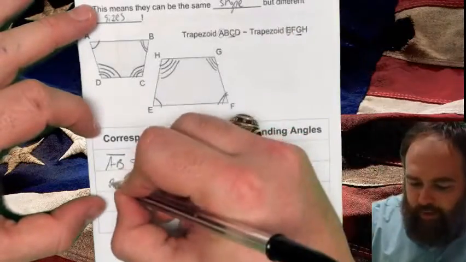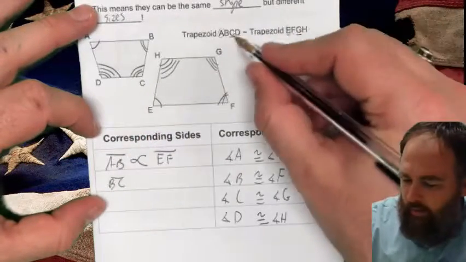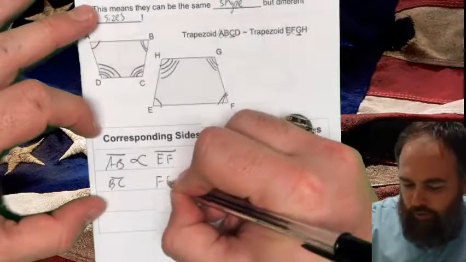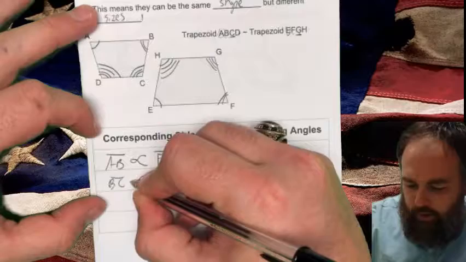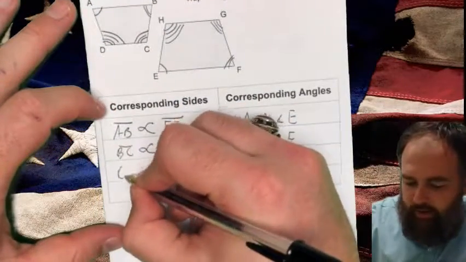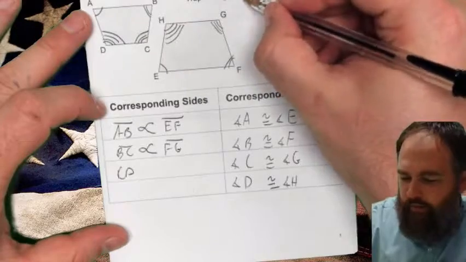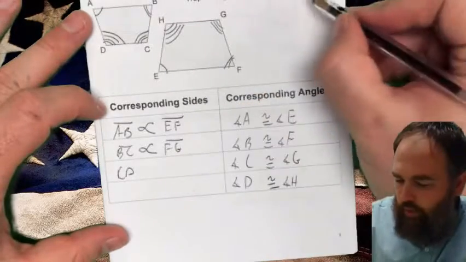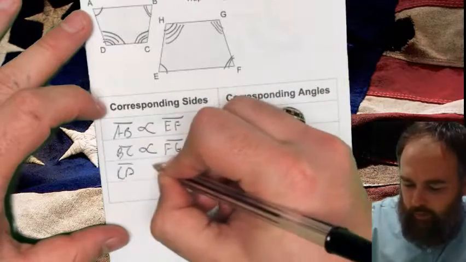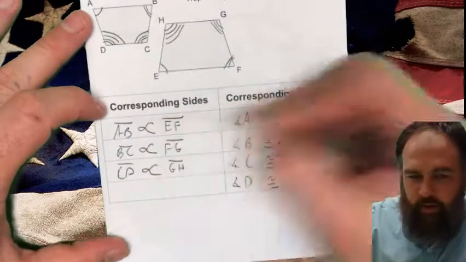We also know that BC, positions 2 and 3, are going to match with FG, positions 2 and 3. And those are, again, proportional. Then we've got CD, positions 3 and 4, which match with positions 3 and 4, GH. And then put a proportional symbol there.